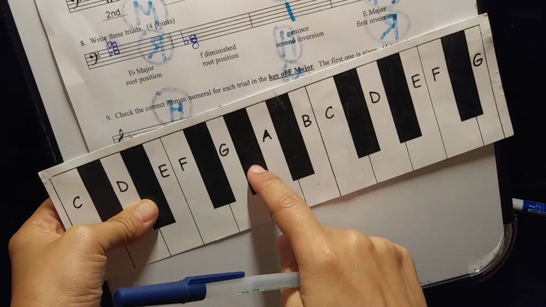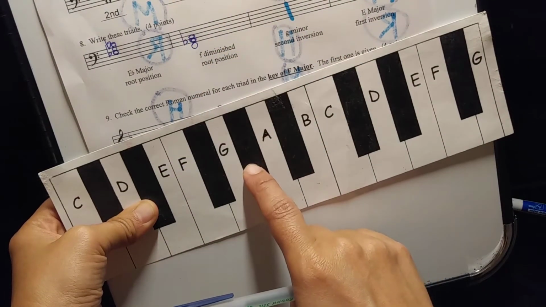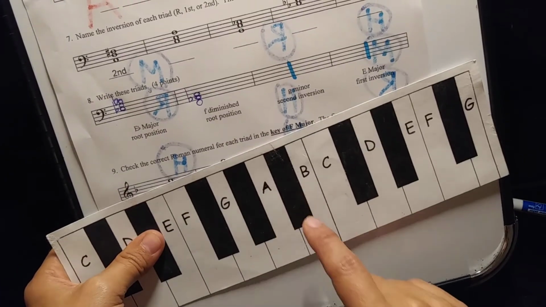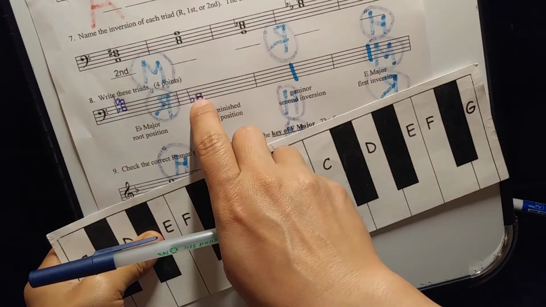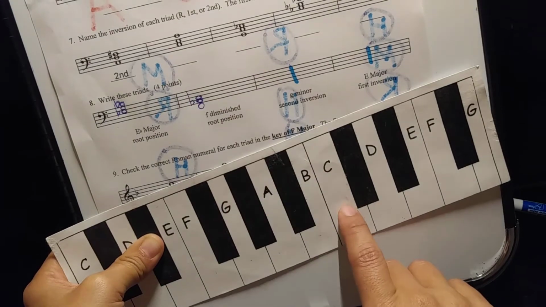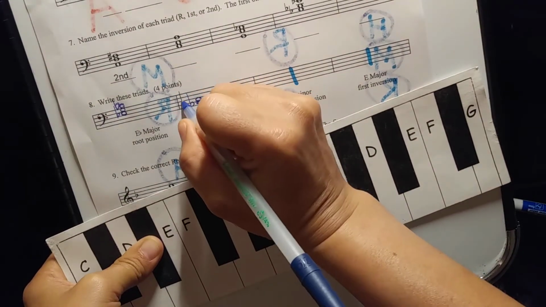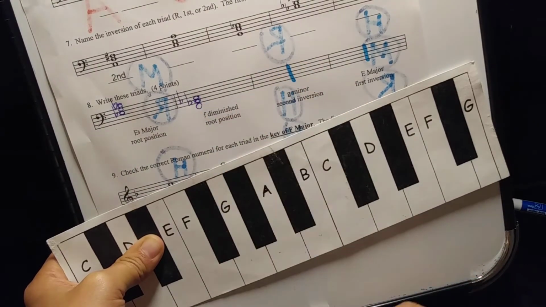Not the G sharp, because the note here is A. Okay, then from A flat I'm going to count 3 half step. 1, 2, 3. Now it looks like B. Okay, but you can't call it B because that note is C right here. So you have to call it C flat. That is your answer. F, A flat, C flat.